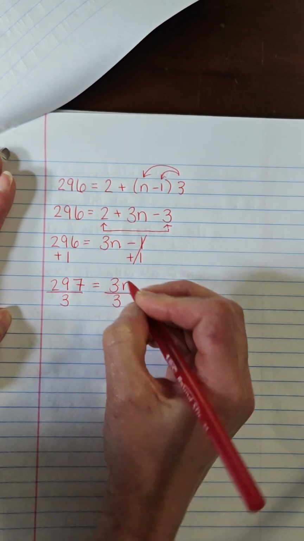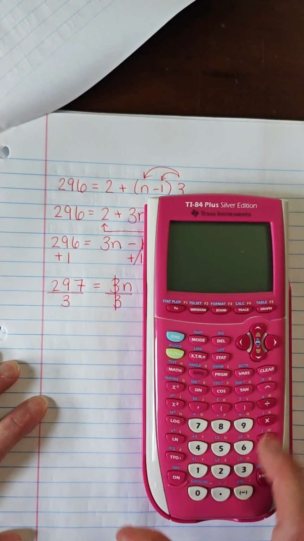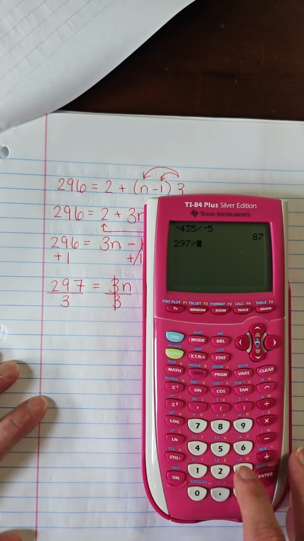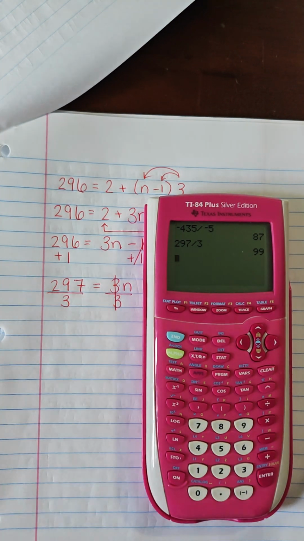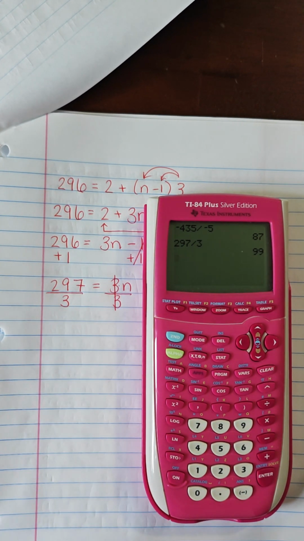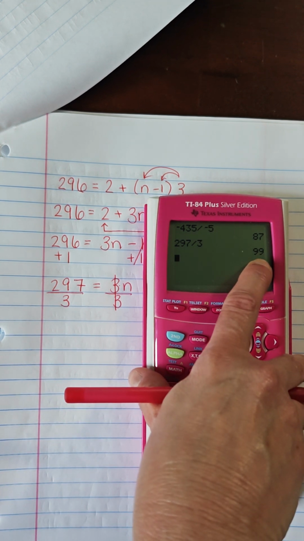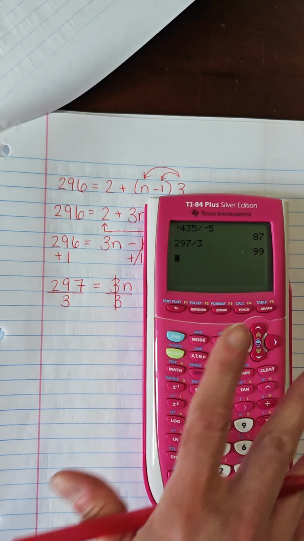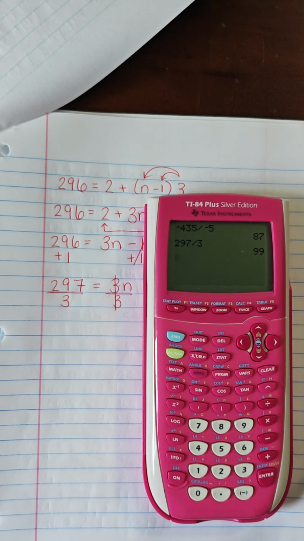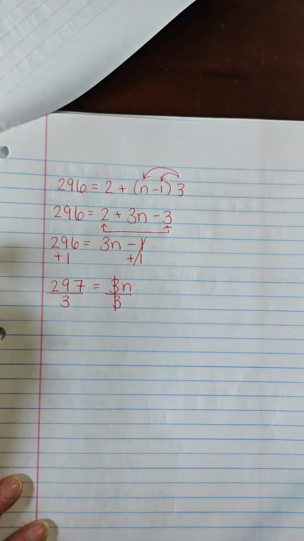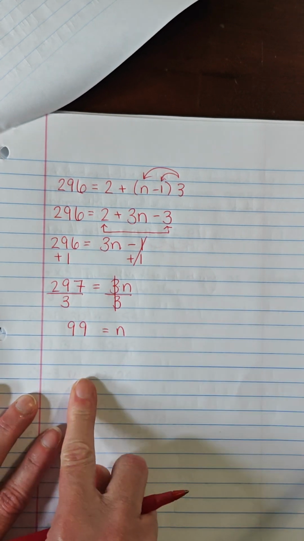And just like last time, my last step, because that smushing right there is multiplication, my last step is going to be division. So I need to take 297 divided by 3. Now, something to keep in mind when you're doing this, because n is your term number, right? First, second, third, fourth, fifth, and so on. This should be a whole number. If you get a decimal, like 99.7, you did something wrong. It should be a nice whole number. It should also be positive. So just keep that in mind. So I got 99.